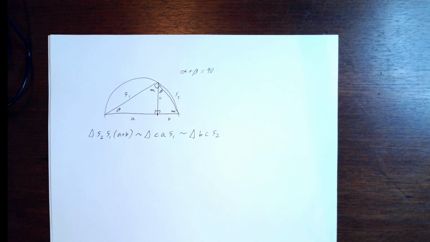That way I'm always matching up sides that are analogous to each other. Right? So great, I have that.